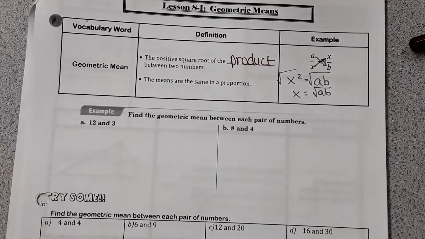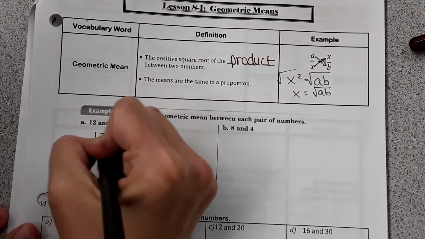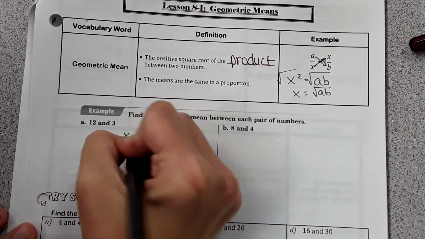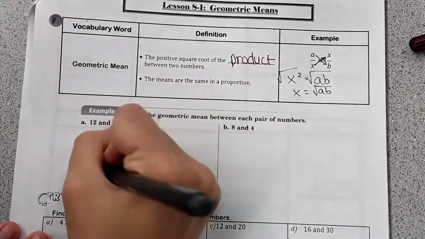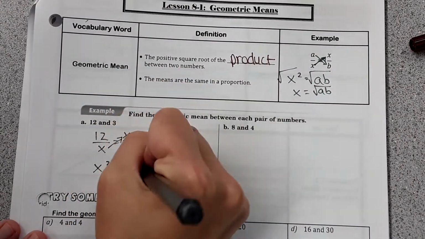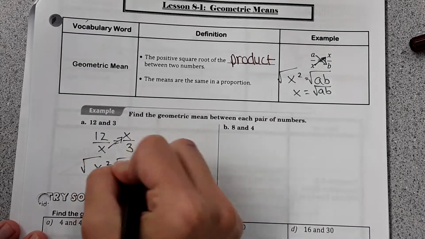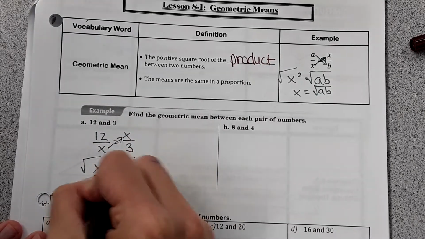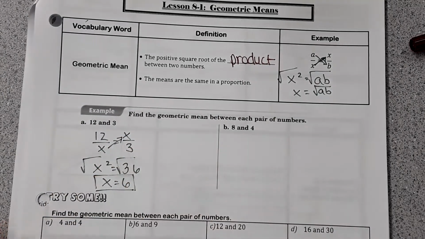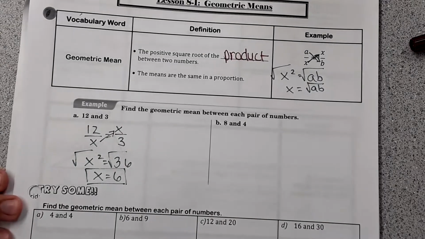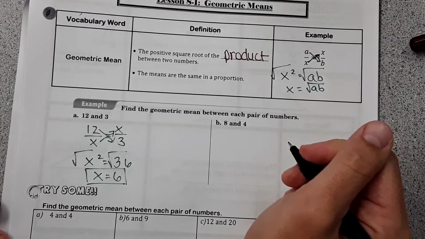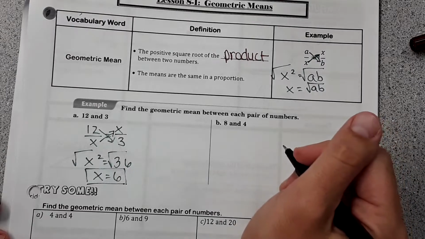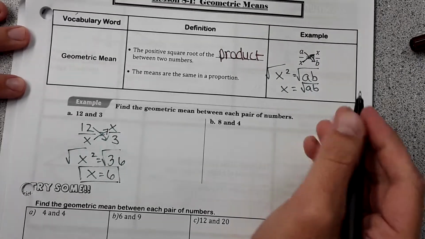Okay, so examples, find the geometric mean of 12 and 3. This is what this setup would look like. 12 over x equals x over 3. And then use cross multiplication to solve. That's it.